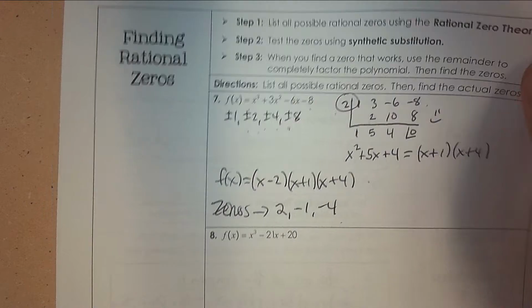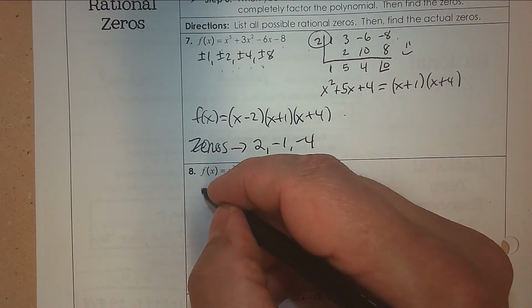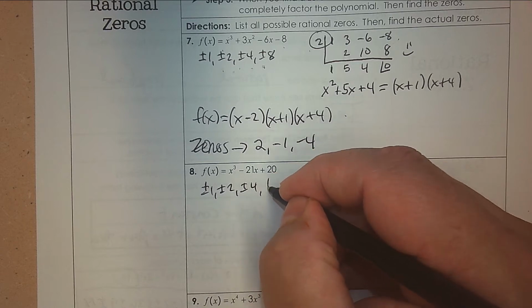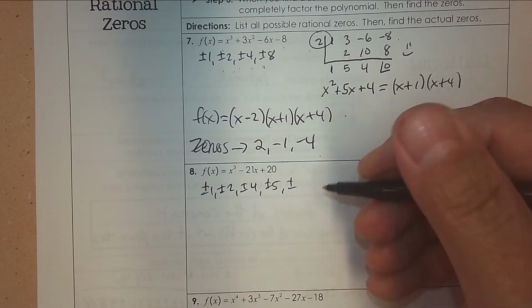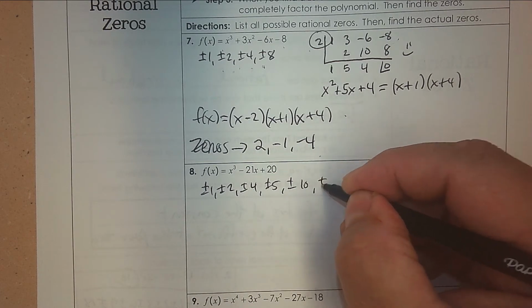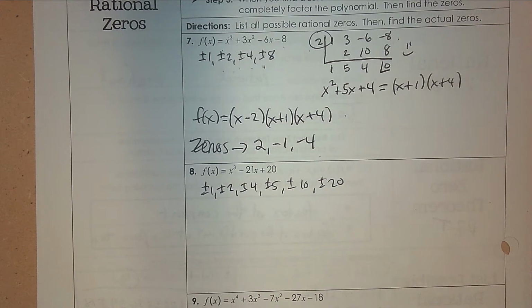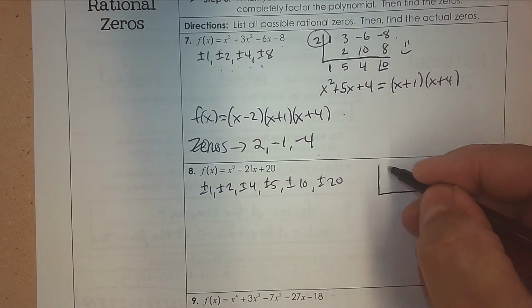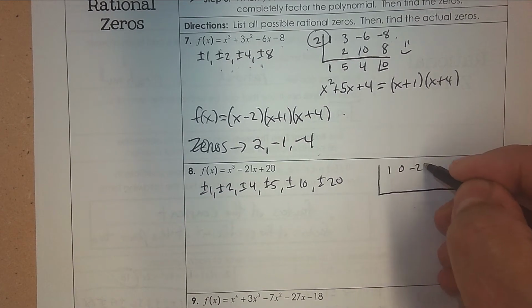Number 8, leading coefficient's 1. So I'll go right to the list, all numbers that go into 20. Make sure I don't miss any. Then I'm going to do synthetic division to test that list. So 1, 0, -21, and 20.